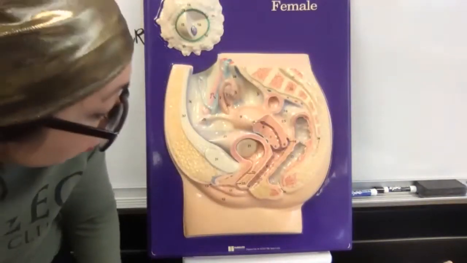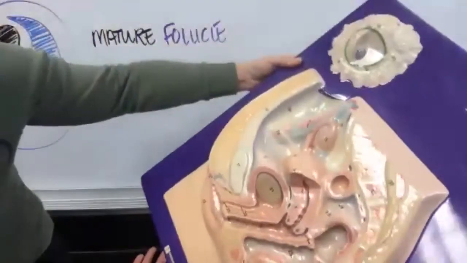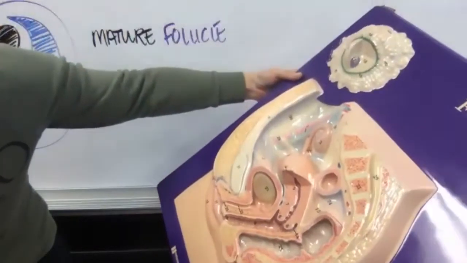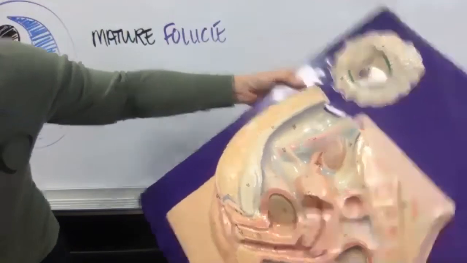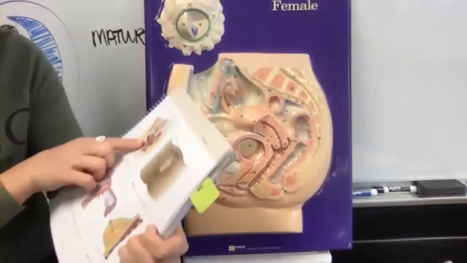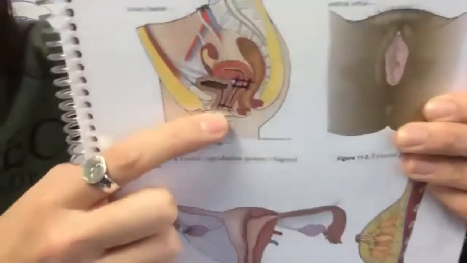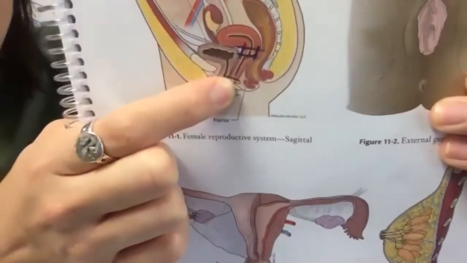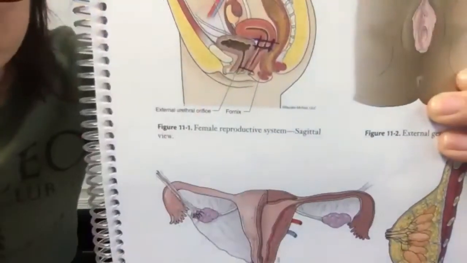Then we have the greater vestibular gland, and that is not on that model. So let me show you in the lab manual. In the lab manual, it is on this one, that tiny little orange gland. You see that right there?